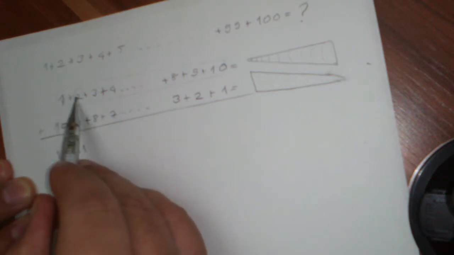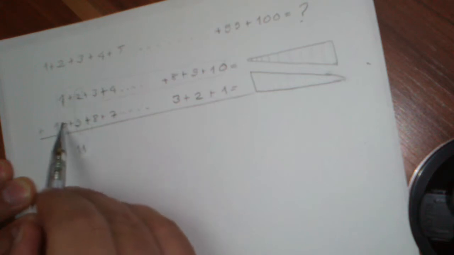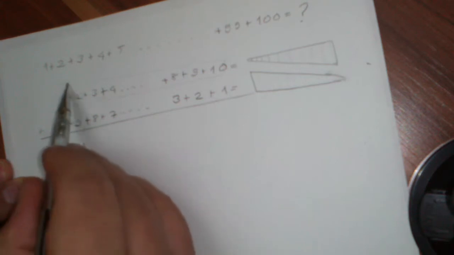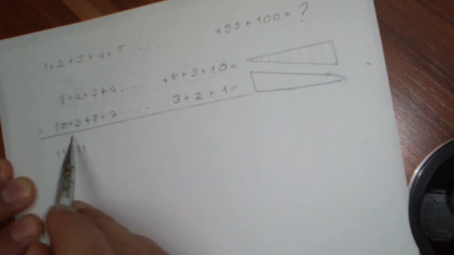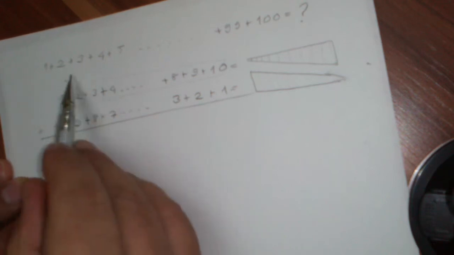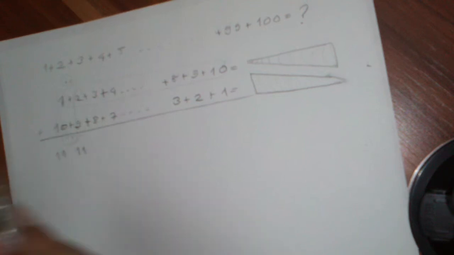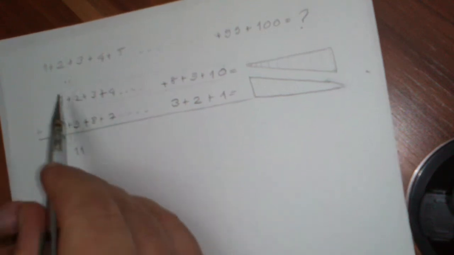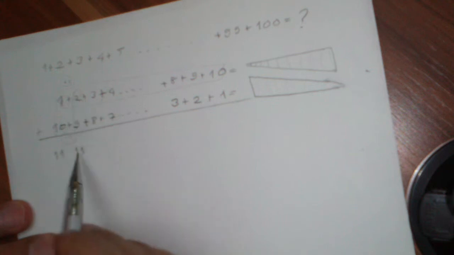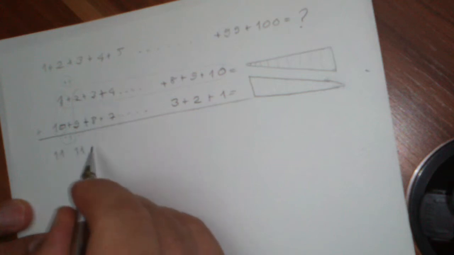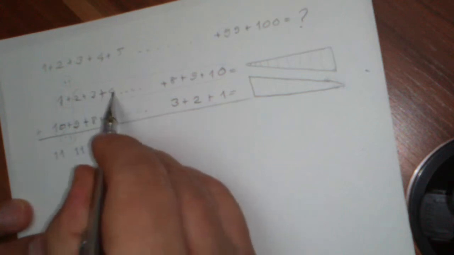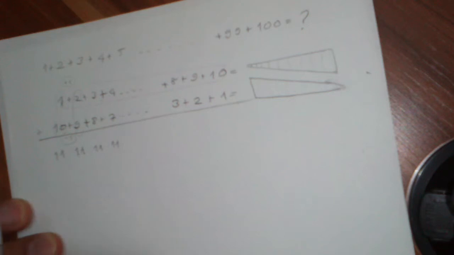The first one is enlarged by 1, the second one is decreased by 1. It is something like this. Here is a plus 1, here is a minus 1, and these effects cancel each other. They are opposite of each other, and the sum is 11 again. Here you can see it. 3 and 8 makes 11 again. 4 and 7 makes 11 again.